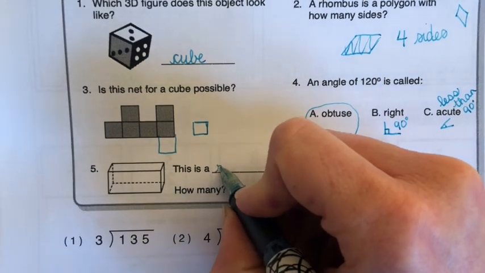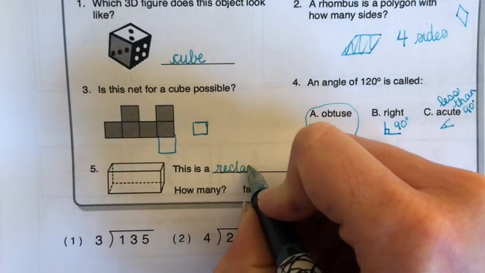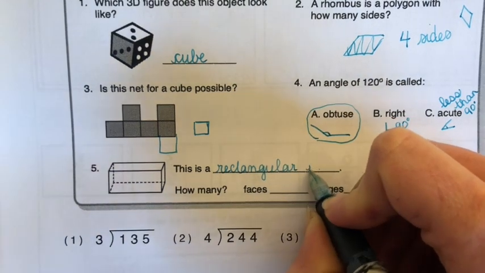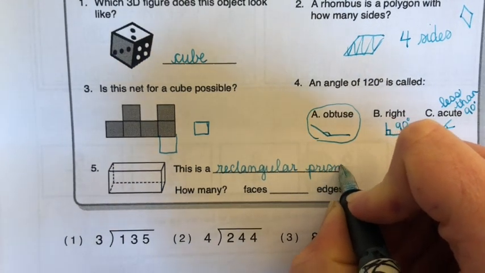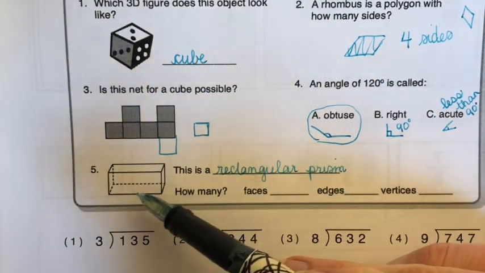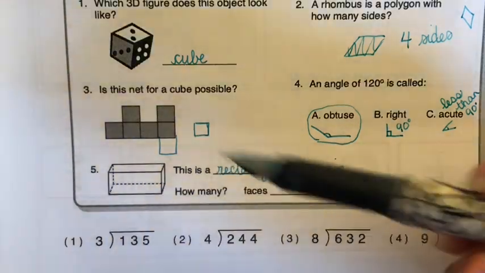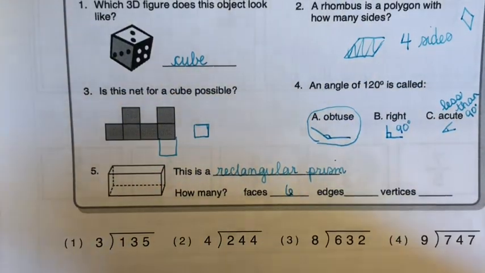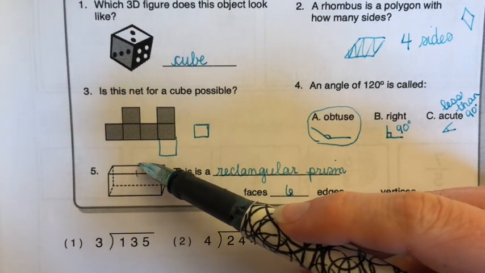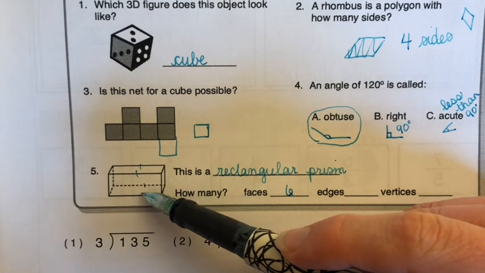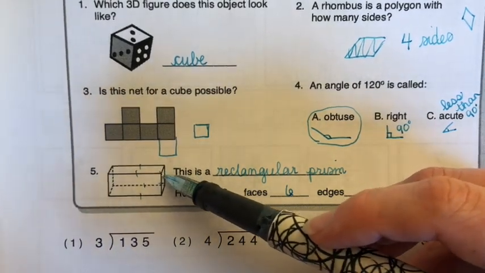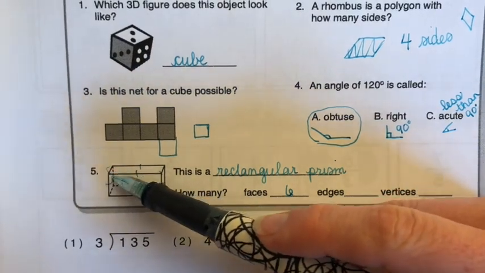Rectangular prism. Okay, and how many faces? So think of your cube. It's basically the same thing. It has 1, 2, 3, 4, 5, 6 faces. How many edges? So this here is an edge. So count 1, 2, 3, 4. I know this is confusing. I'm sorry. 5, 6, 7, 8, 9, 10, 11, 12.